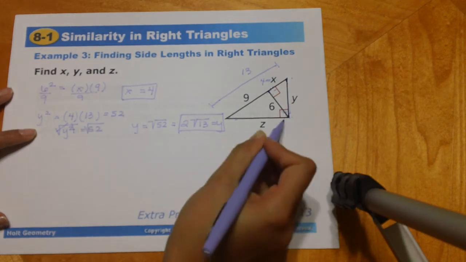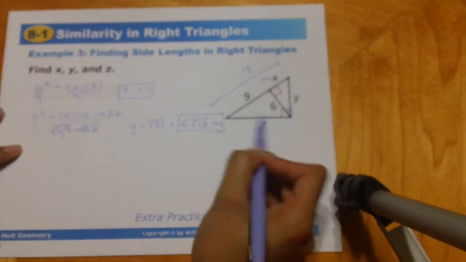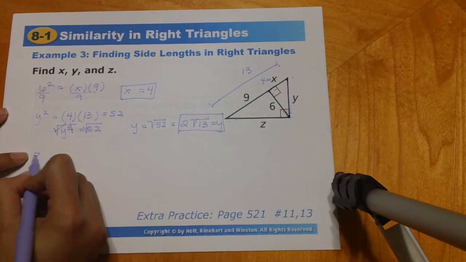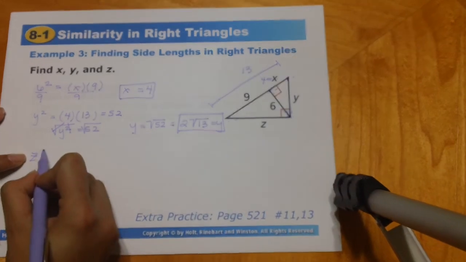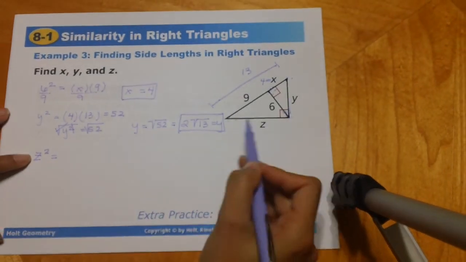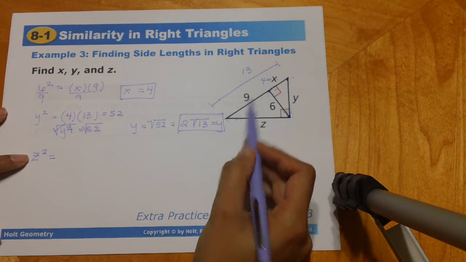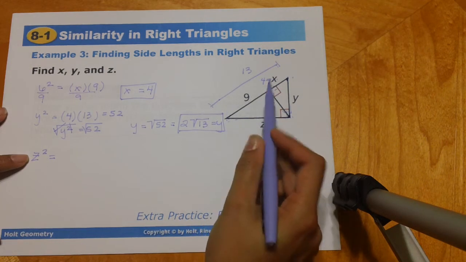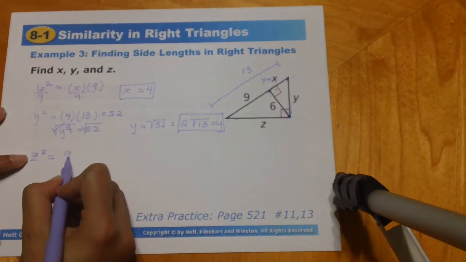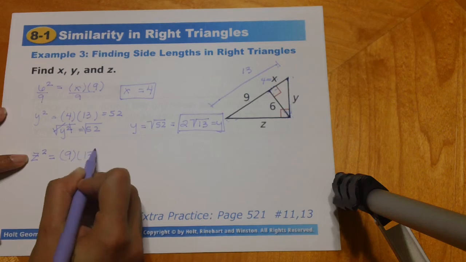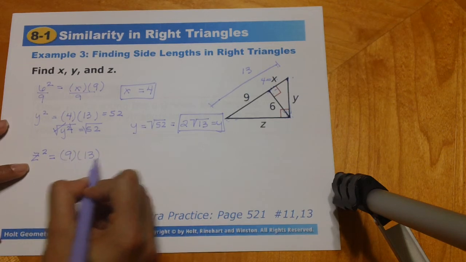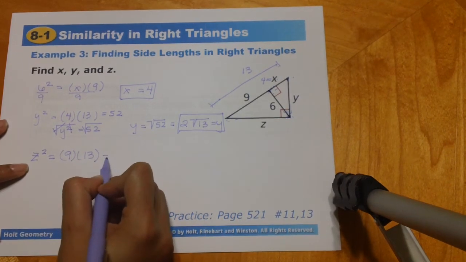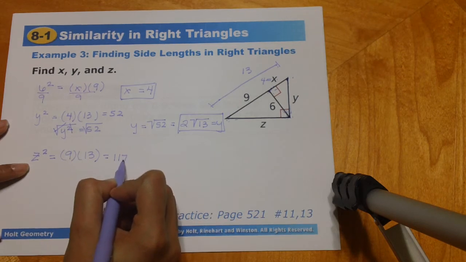The very last one, we need to find z. Z is the longer leg of the triangle, so z squared is equal to the longer piece of the hypotenuse times the whole thing, so 9 times 13. Again, if I multiply both of those out, I end up getting 117.